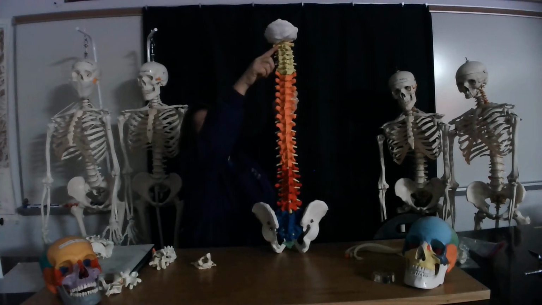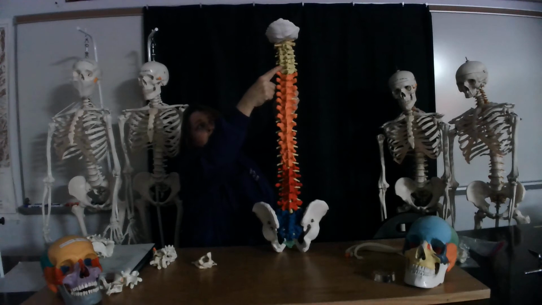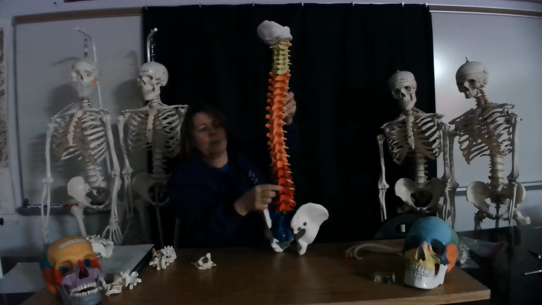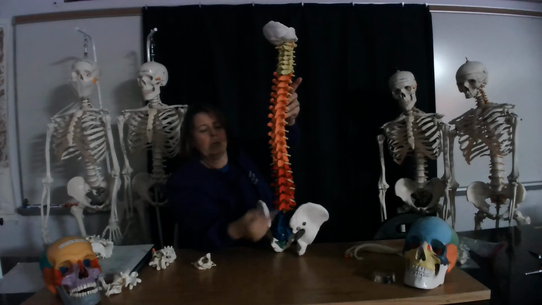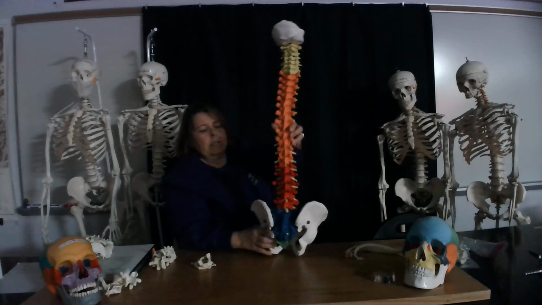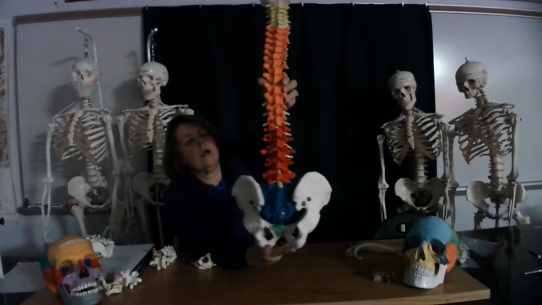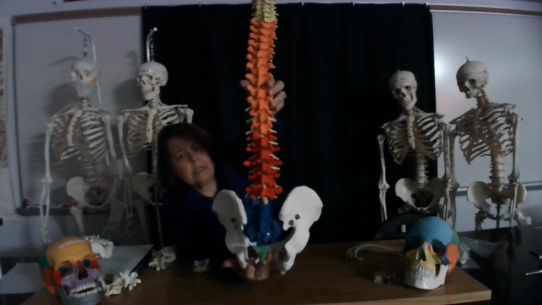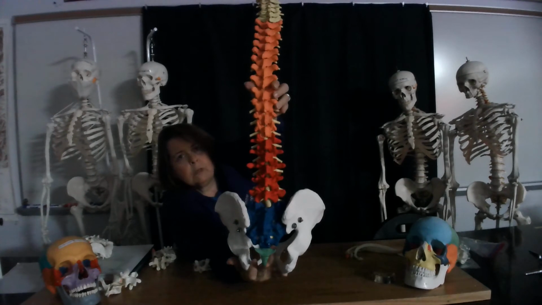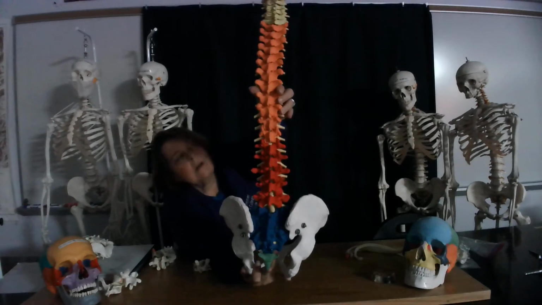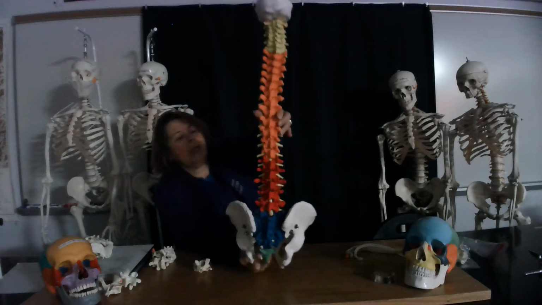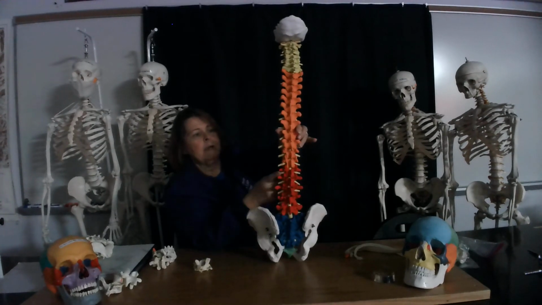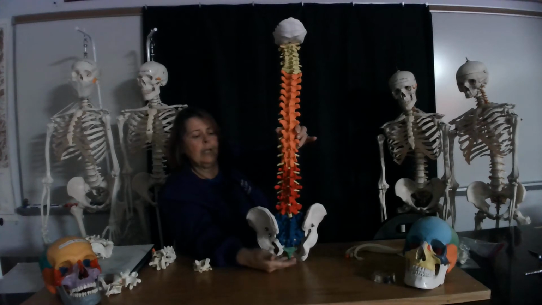You can see up here at the top I have 7 cervical vertebrae. Then I have 12 thoracic vertebrae. There are 5 lumbar, and then we have the sacrum and the coccyx. The sacrum is in blue, the coccyx is in green, and I'm also going to show you those individually in just a minute. All right, so remember, we have 7 cervical, 12 thoracic, 5 lumbar, 1 sacrum, and 1 coccyx.